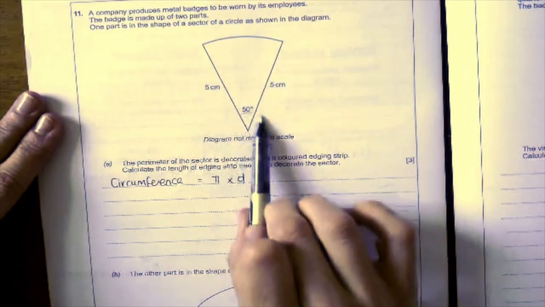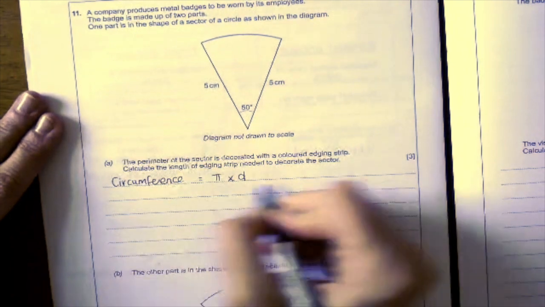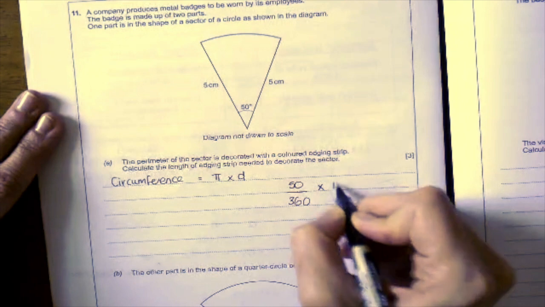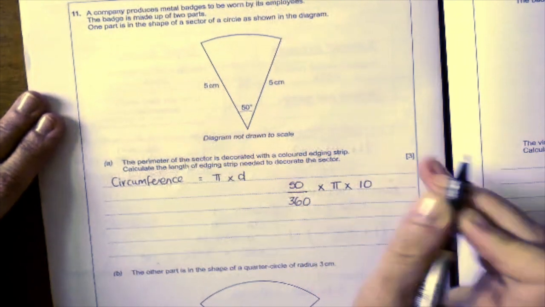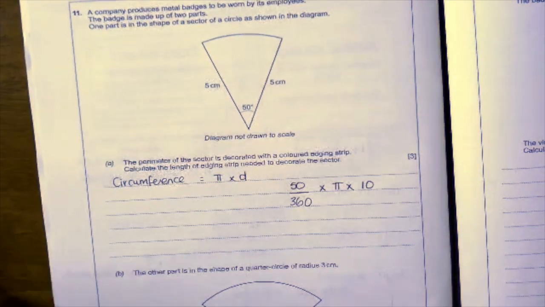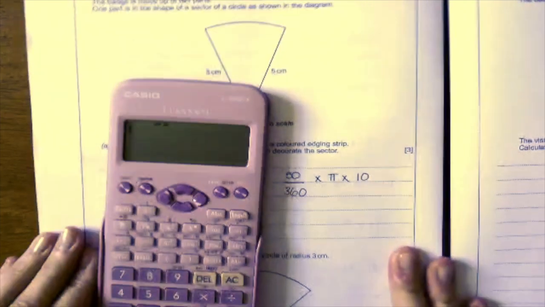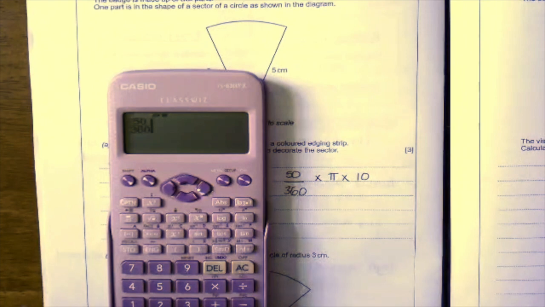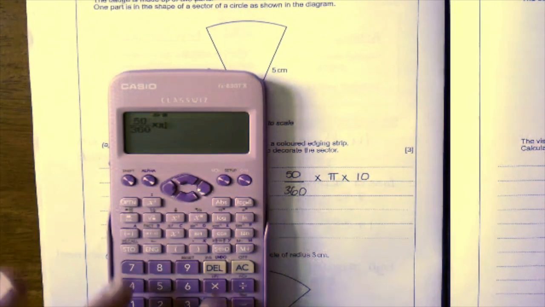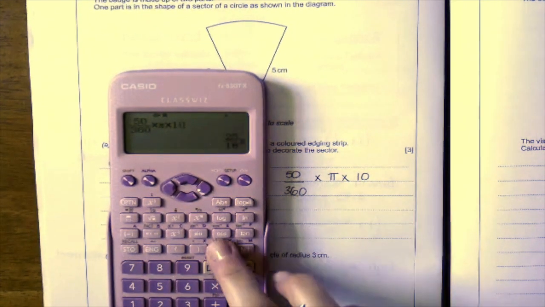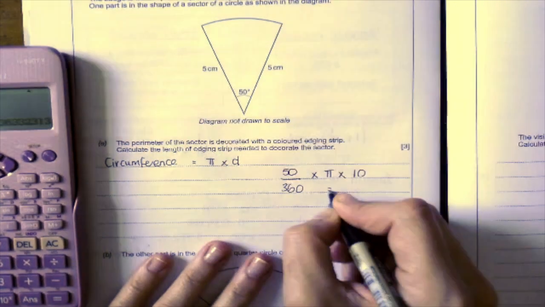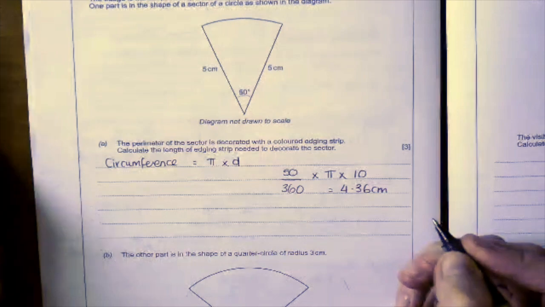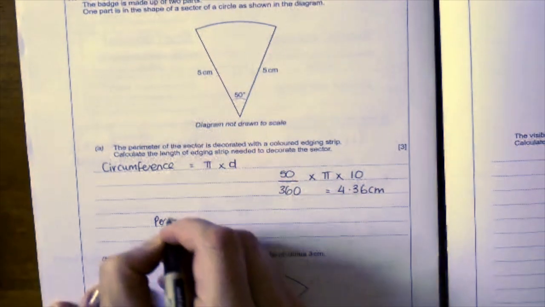Okay, but because we only want this portion, we're going to do 50 out of the 360 degrees multiplied by pi multiplied by 10, because that's what the diameter would be. So I can put this in my calculator. 50 over 360 times pi times 10. And I get the answer of 4.36 centimetres.